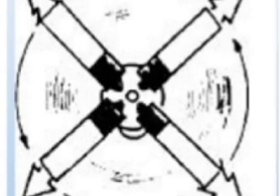This is another picture that shows a four-blade propeller. As it is in operation, the propeller tries to move out from the hub. It is as a result of centrifugal force.